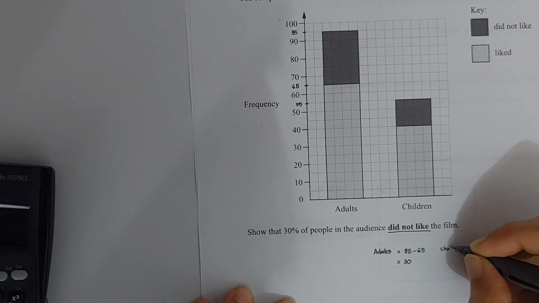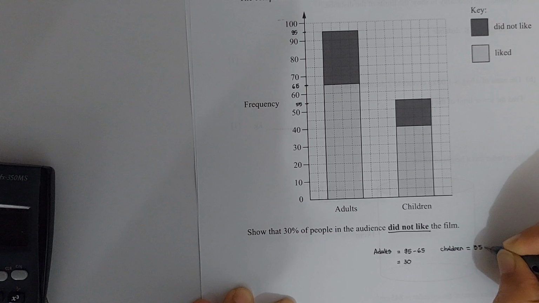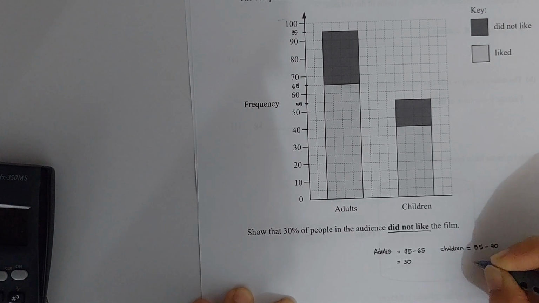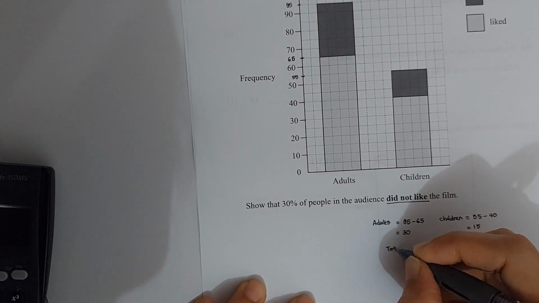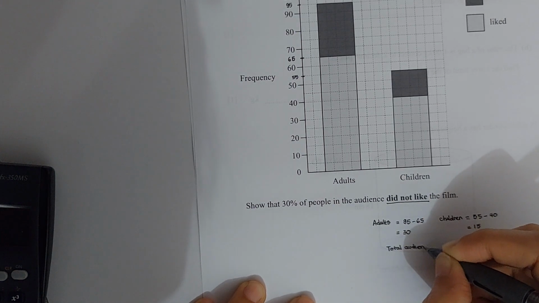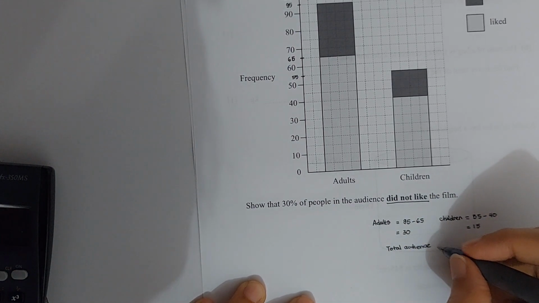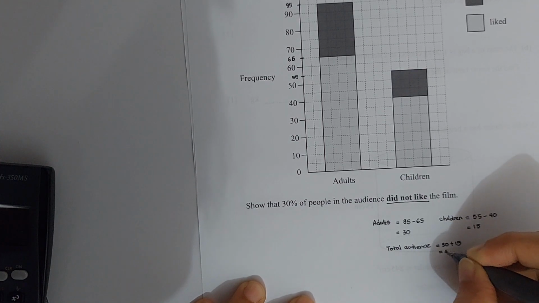So children would be 55 minus 40. It means it will be 15. So the total audience who don't like the film is 30 plus 15, which will be 45.